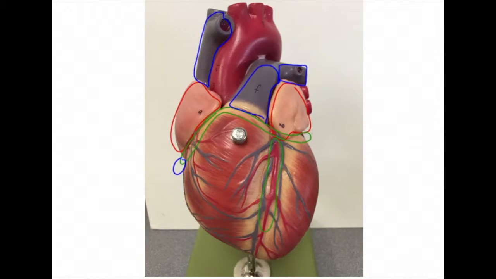And then we have our aorta. We can also see some of our pulmonary veins located here. The difference between our pulmonary arteries and pulmonary veins is the pulmonary arteries are going to the lungs, while the blood coming from the lungs is coming back through the pulmonary veins.